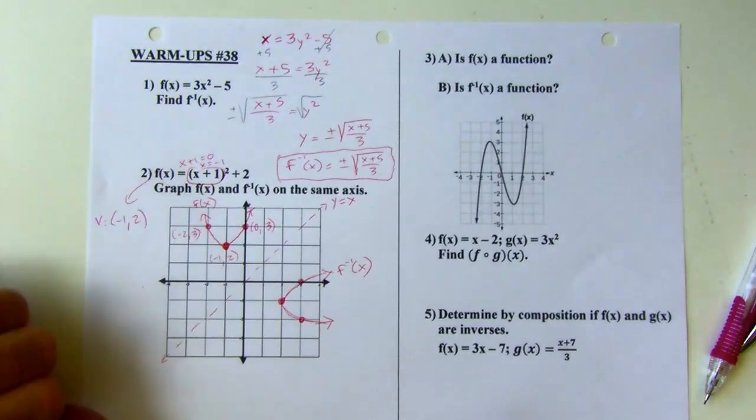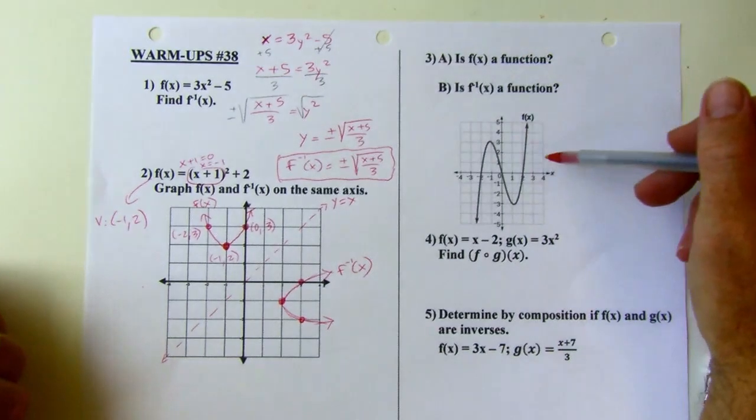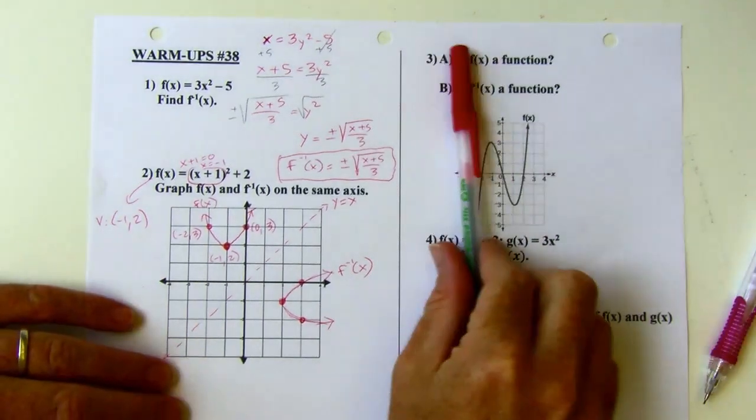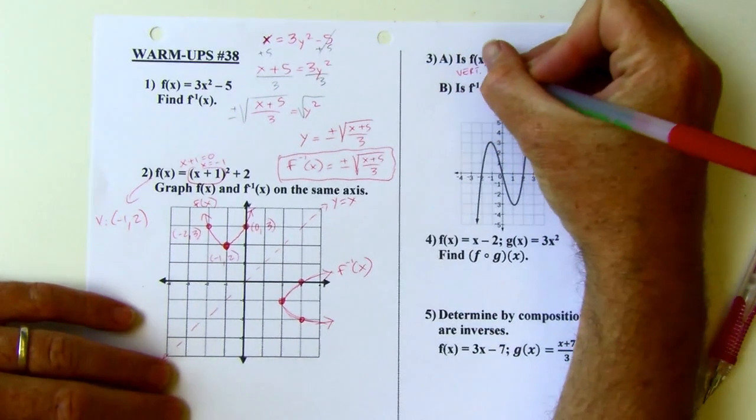Okay? All right. Next up is, is f of x a function? That's what I have graphed here. So I'm just going to do the vertical line test. Okay? So this is the vertical line test I'm doing just for reference.